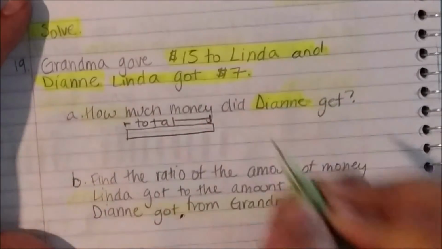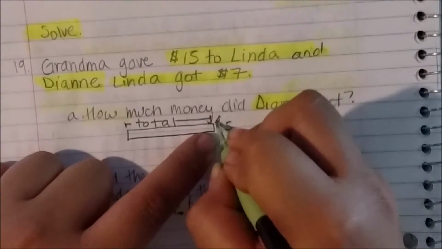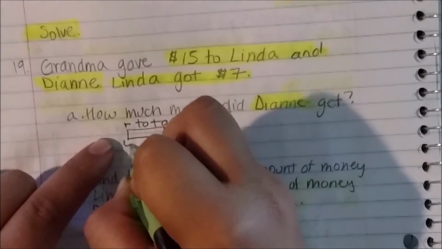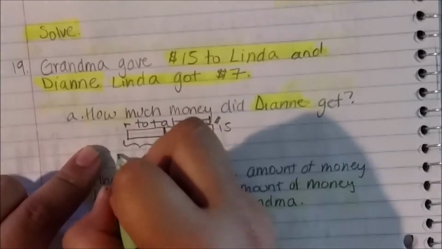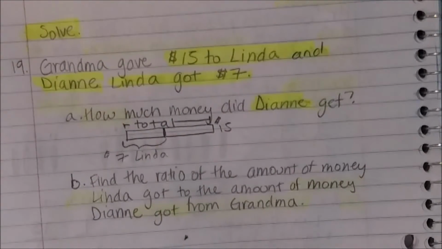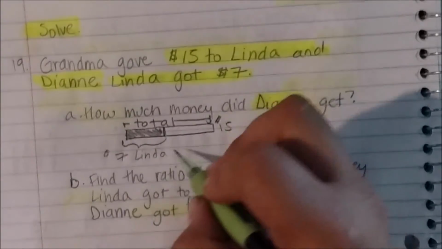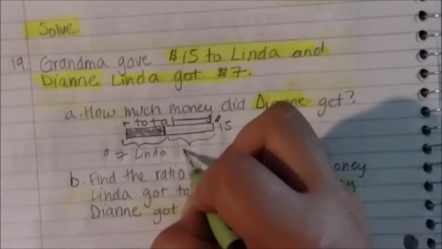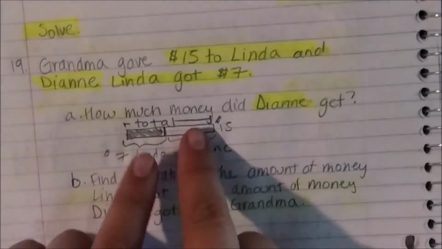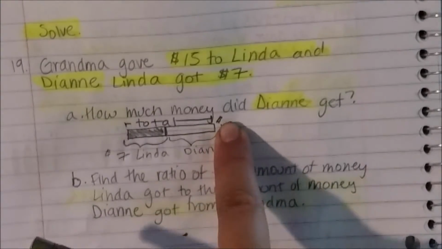So the length of the entire bar is the total money they got. So that's going to be the total $15. So now, if I cut it, this little section right here, I'm going to say that's the $7 that Linda has. And I'm going to shade that in. So I know that this is the section that I'm looking for. This is what Diane got. So using this diagram, I can clearly see that all I have to do is subtract the $7 Linda received from the total amount that they were both given.